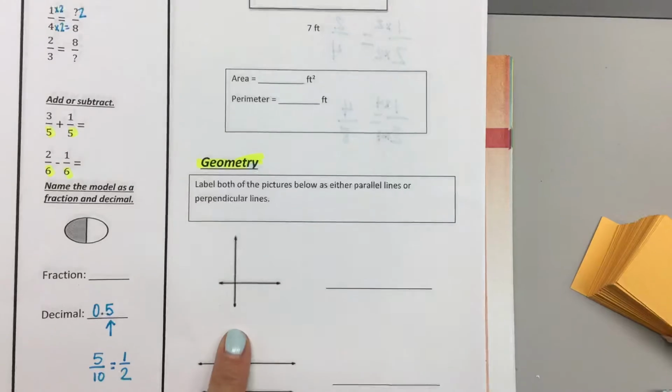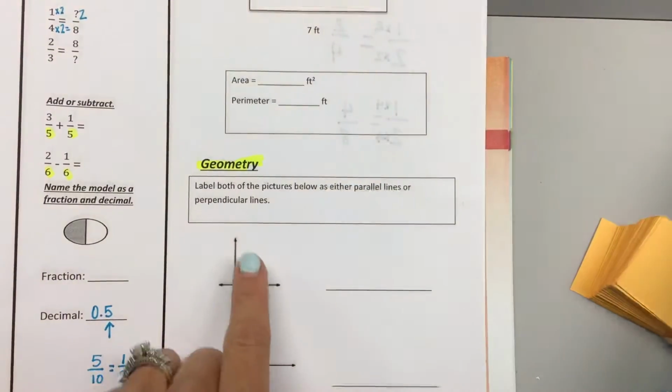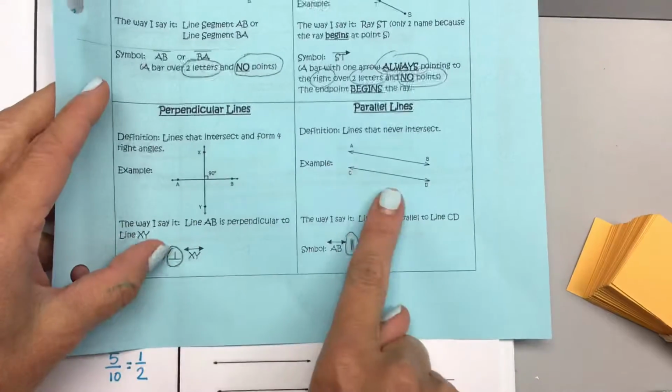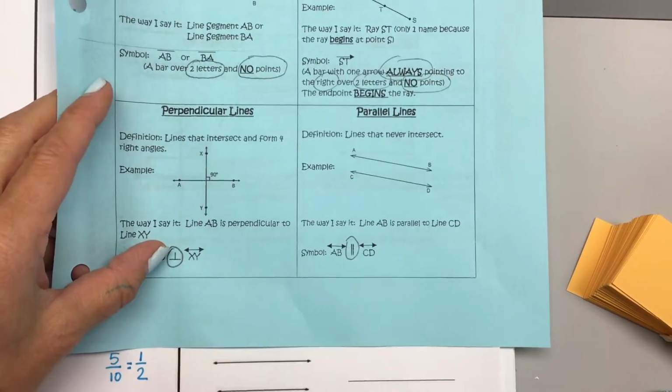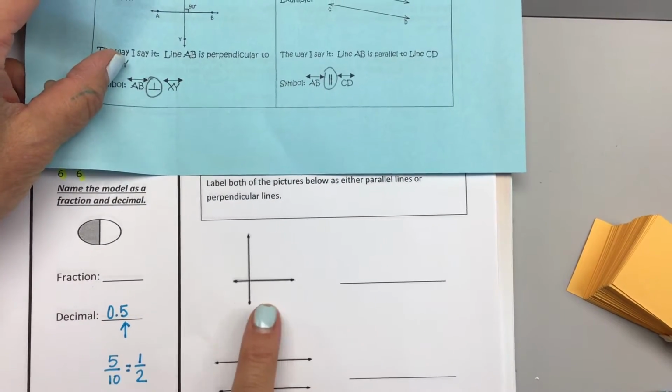Okay, let's look at our reference sheet. Which one shows, it says, label them as either parallel or perpendicular. Okay, so which is this? Hands should be in the air. Which is this?